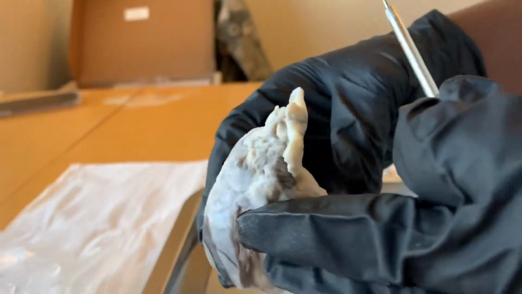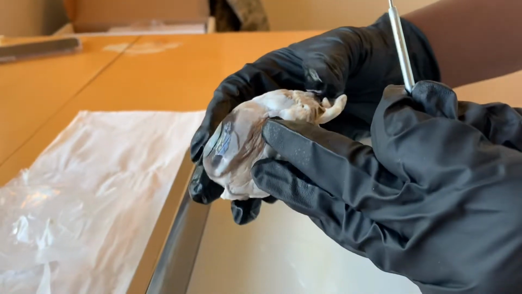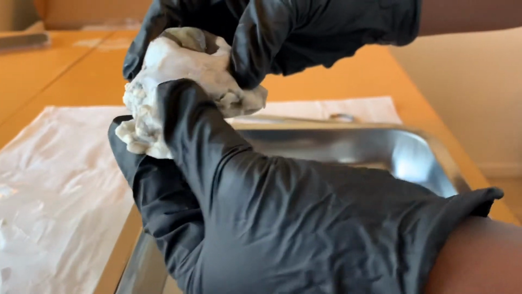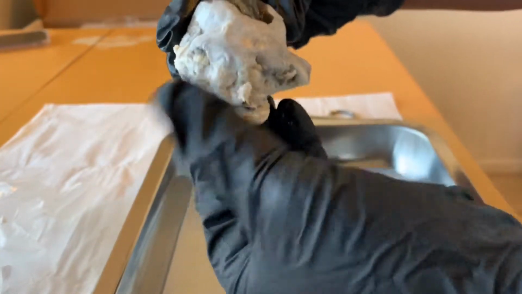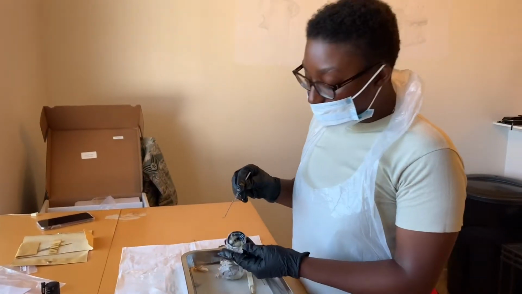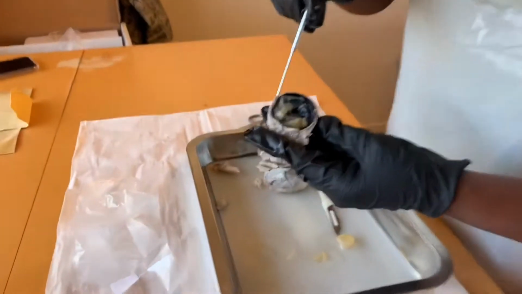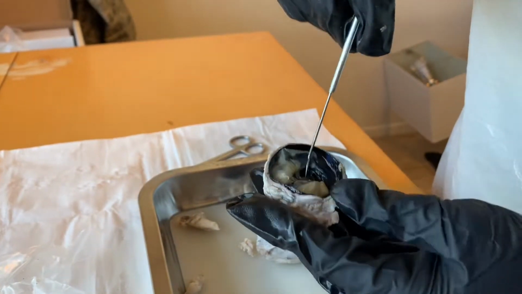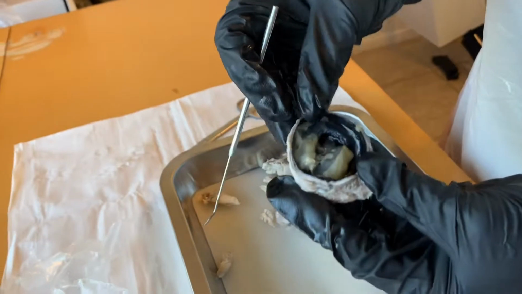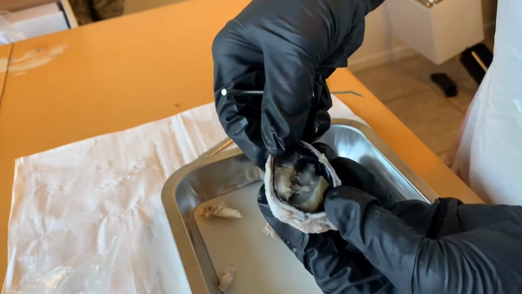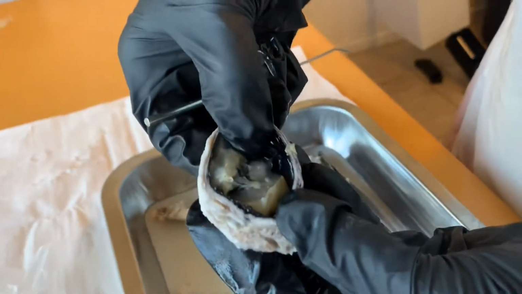And then we have the extrinsic eye muscle, which is basically all of this area here. Now we have the anterior chamber, which is basically all of this section here. Then we have the pupil, which is, let's see, down here, this area there.